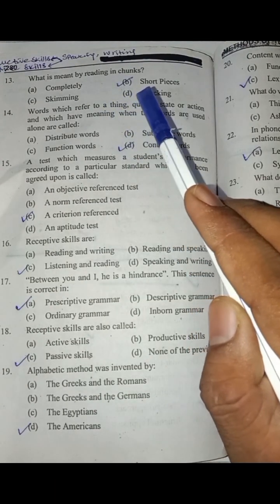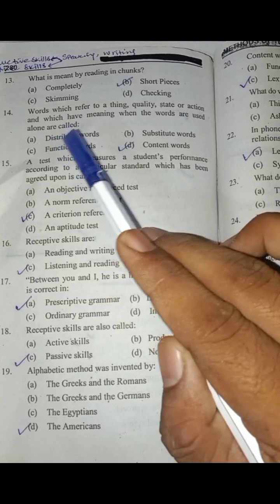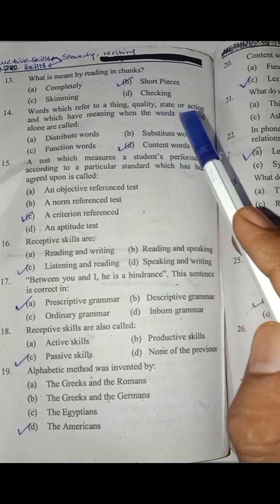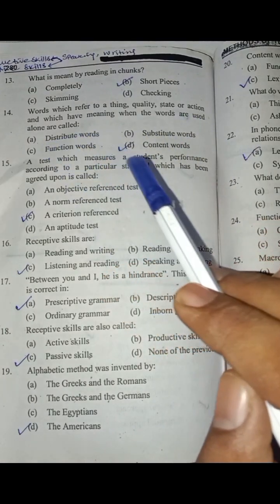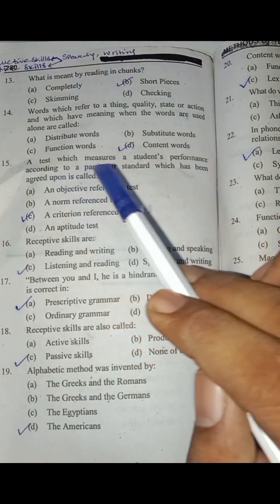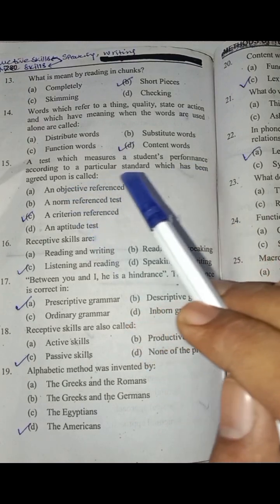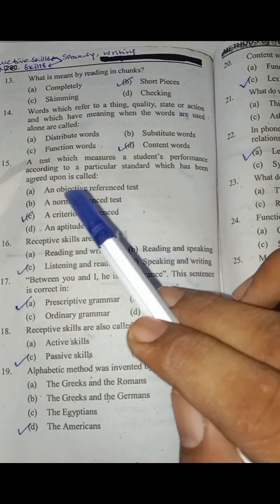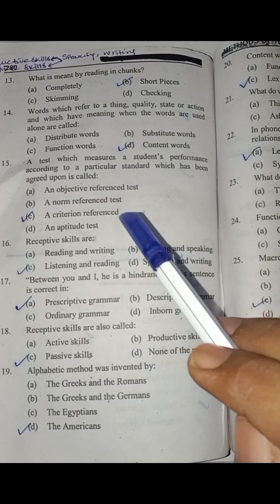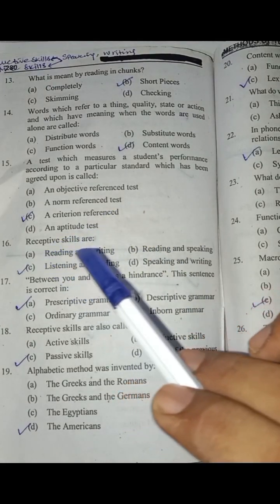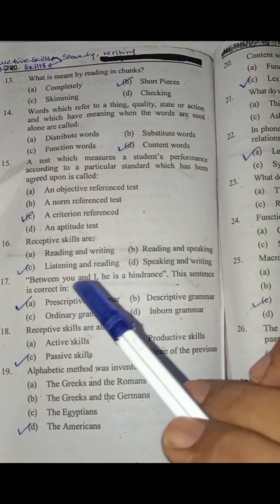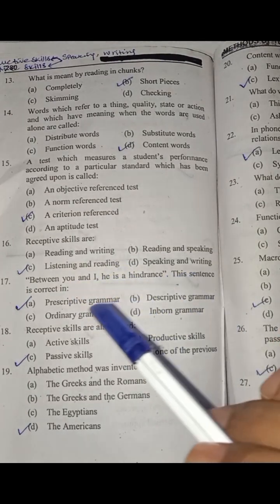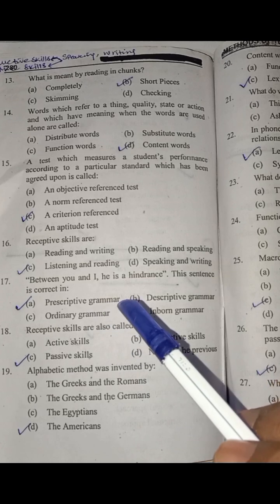What is meant by reading in chunks? Short pieces. Words which refer to a thing, quality, state, or action and which have meaning when the words are used alone are called content words. A test which measures a student's performance according to a particular standard which has been agreed upon is called criterion referenced test. Receptive skills are listening and reading. Between you and I, he is a hindrance. This sentence is correct. Prescriptive grammar.